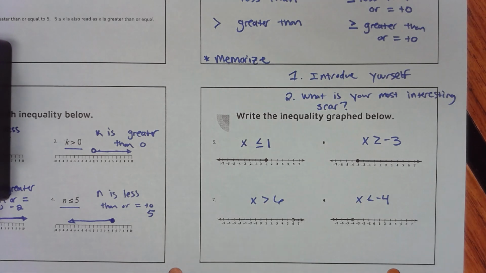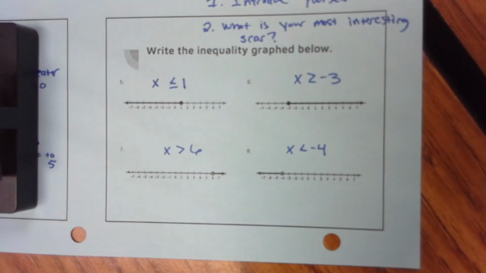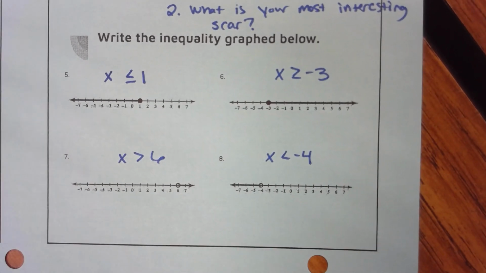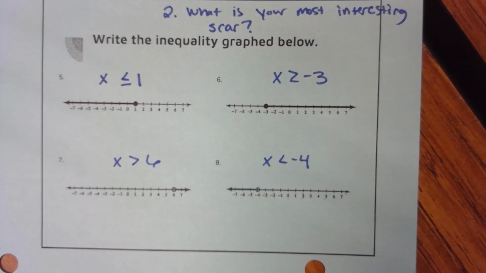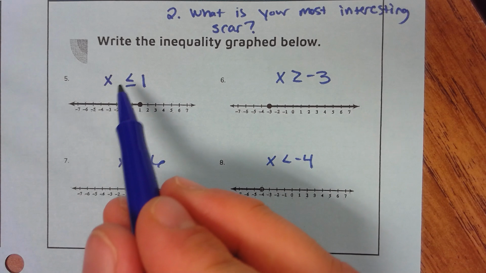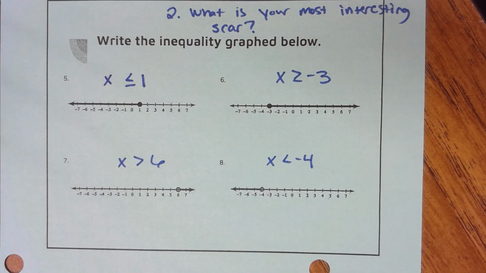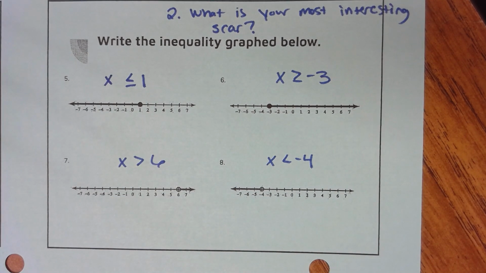There we go. Here are the inequalities that the number line is representing. Starting with x being less than or equal to 1 is the inequality for number 5. Number 6 is that x is greater than or equal to -3.